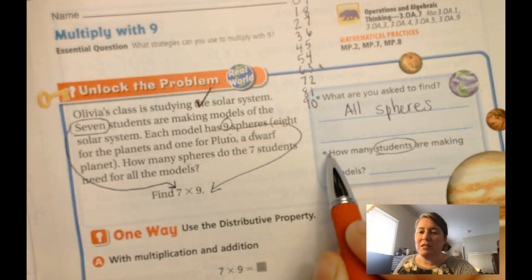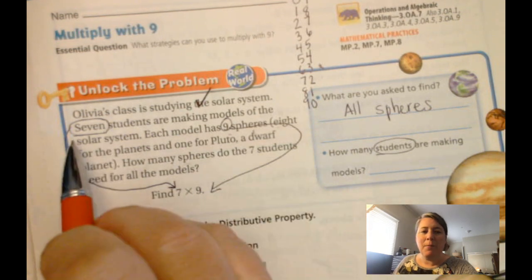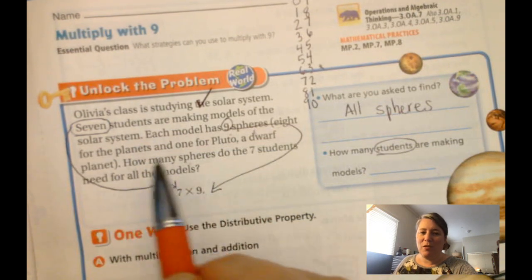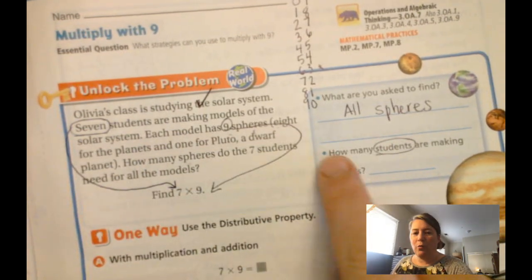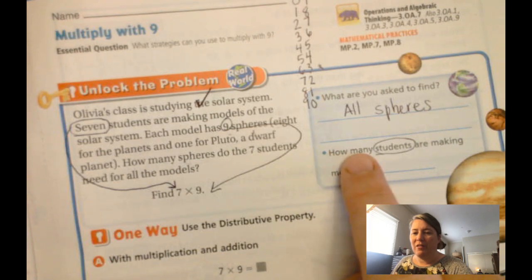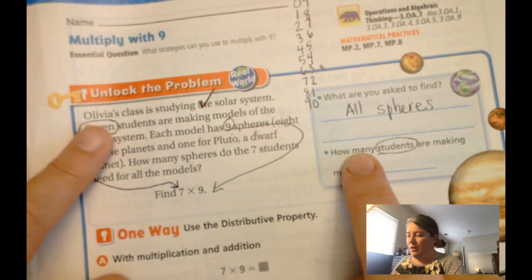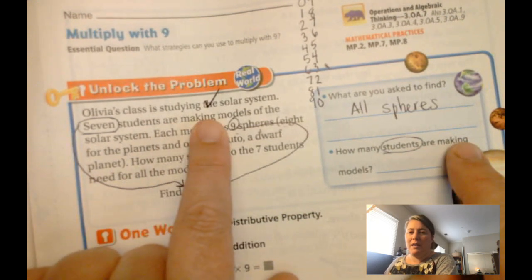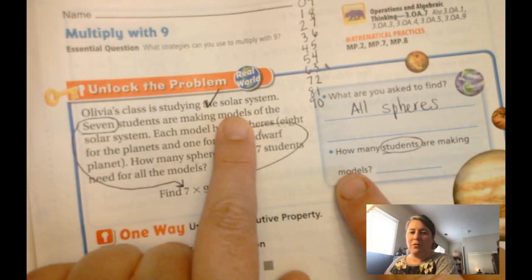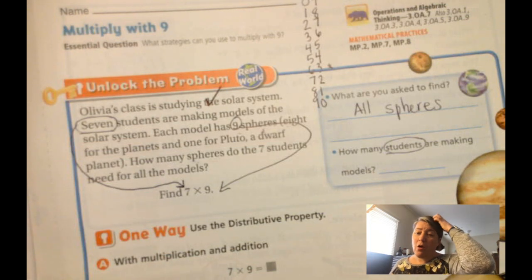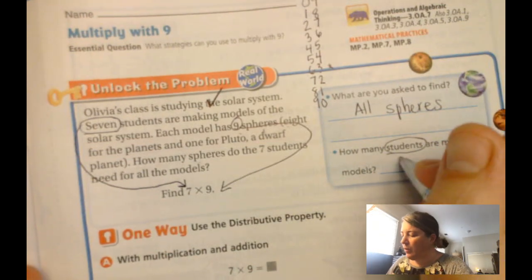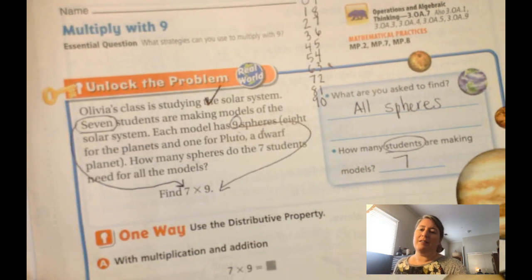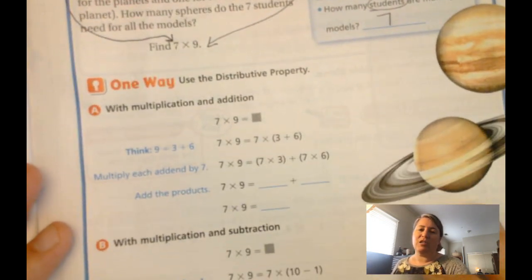That's exactly from here, right? The only thing is here they say how many. In this one, they say the word 7. So really, you could replace this word and say 7 students are making models. Okay, so we know that's just a search and find. That's right there. So I can actually just put 7 or 7 students.